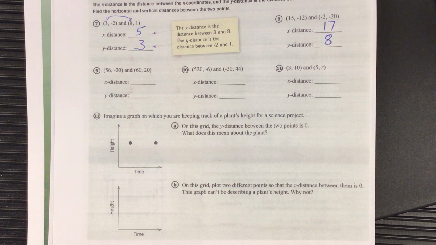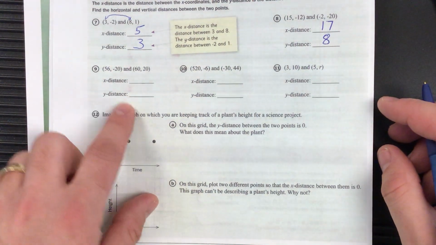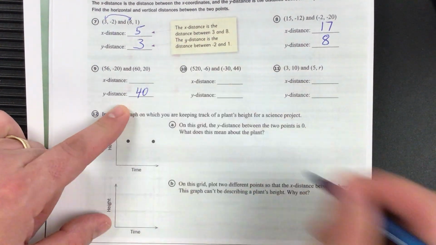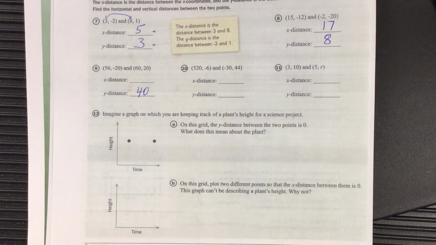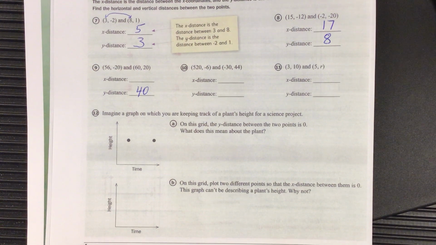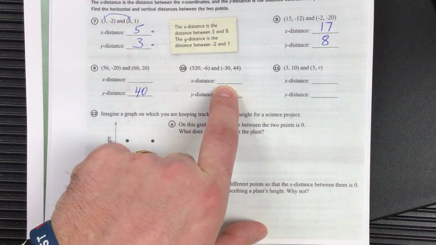Okay, should have been enough time. Mel, give me one. Any of the 6 blanks. 9y is 40. From negative 20 to positive 20 is 40. Maddie? Distance for 10 is 490.